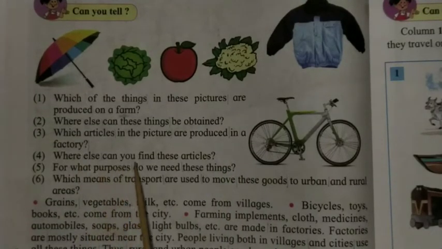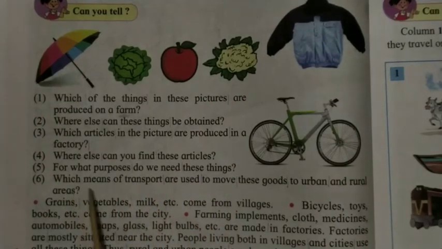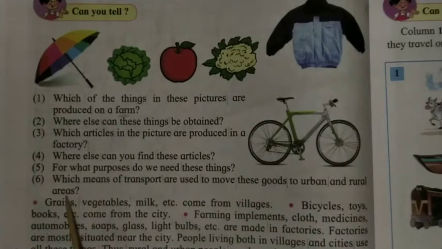Whereas, where can you find these articles? For what purposes do we need these things? Which means of transport are used to move these goods to urban and rural areas?